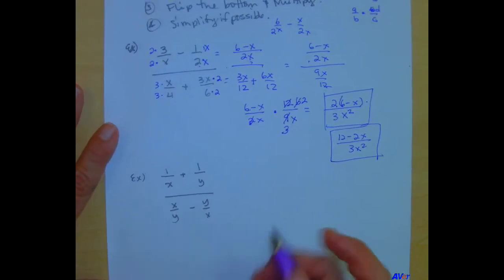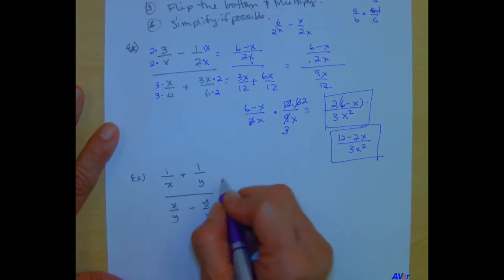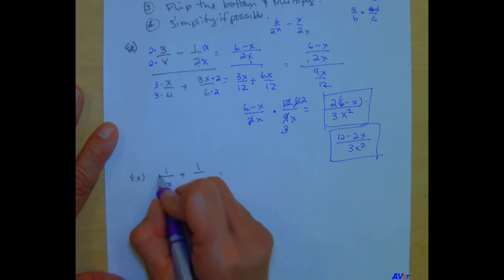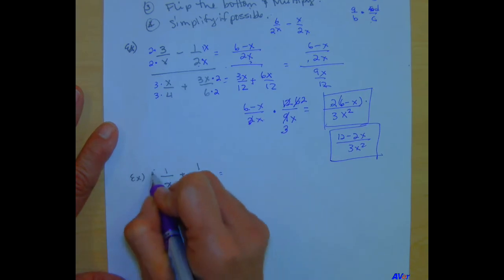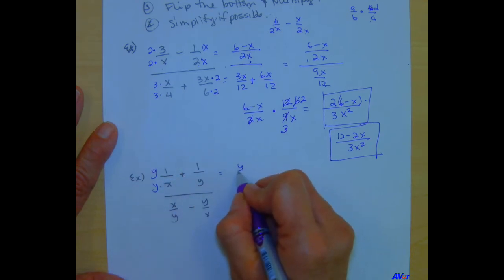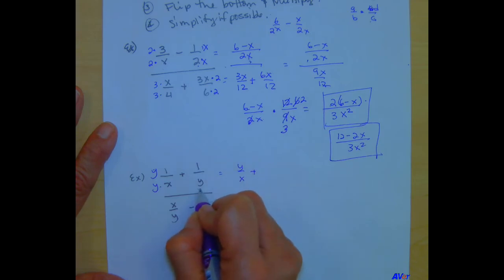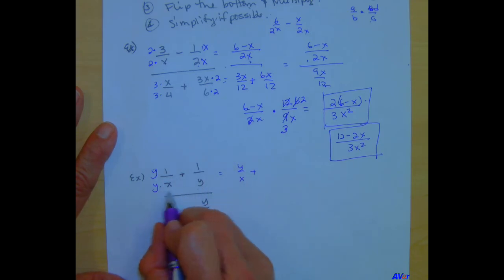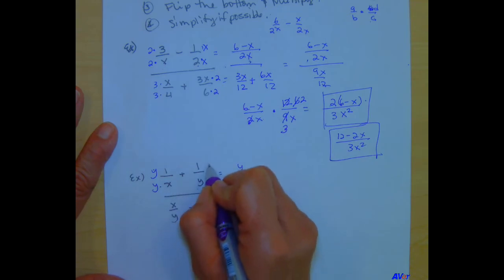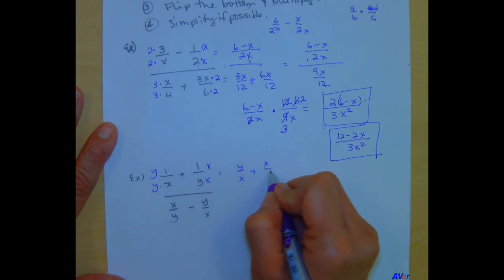Okay, last one. Common denominator, so for the top, looks like it'll be xy. Okay, so 1 over x needs a y top and bottom. So we'll have y over x plus, second fraction on the top. Again, we're looking for xy for that denominator, so I can add the two fractions. So x top and bottom.